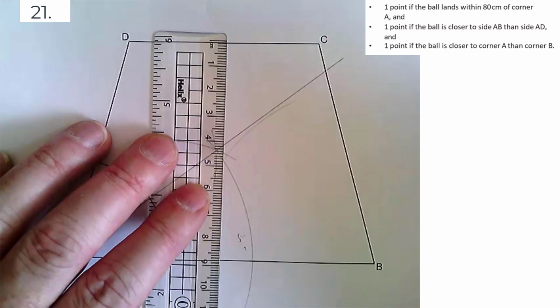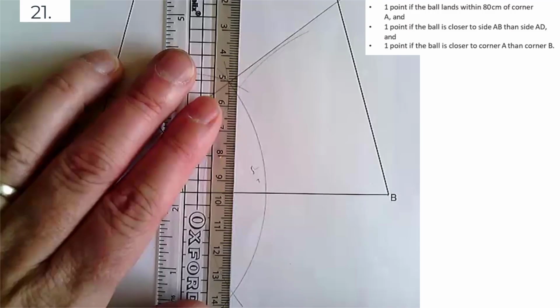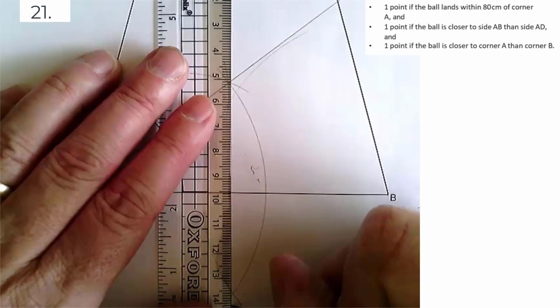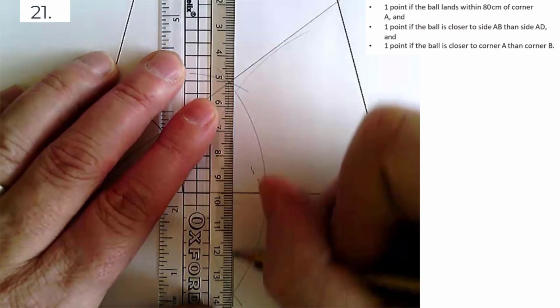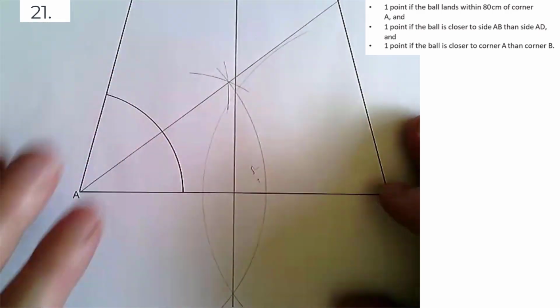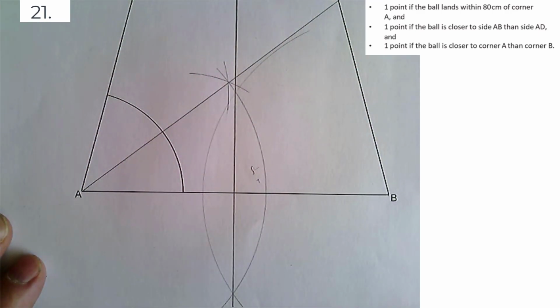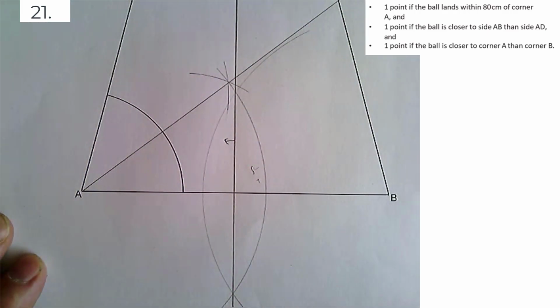Okay, it's a little bit off screen. Let me just push it up a bit. So drawing a line through where those two arcs crossed, that's going to be my perpendicular bisector. So all of those points are equidistant from A and B. Okay, so if we want the points that are closer to A, then I want the points to the left of that line. As I said earlier, if I want the points that are closer to the line AB than the points AD, then I want those below the angle bisector.